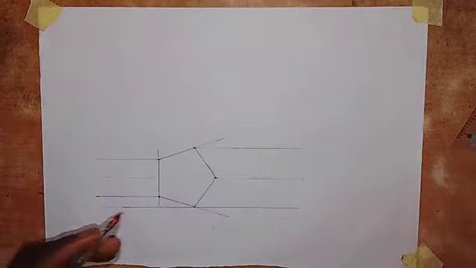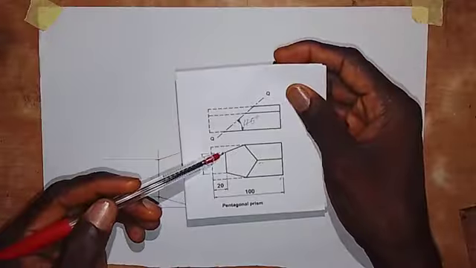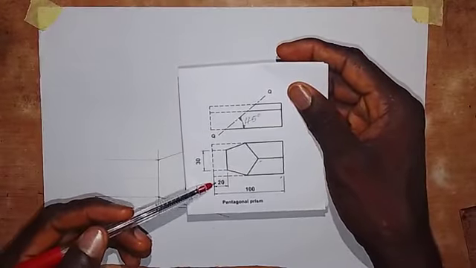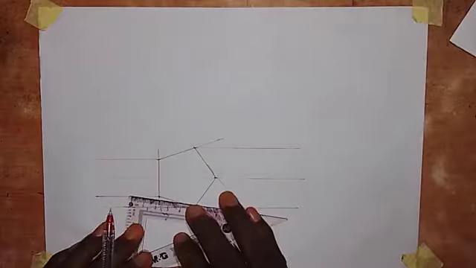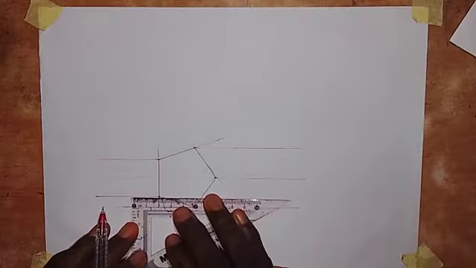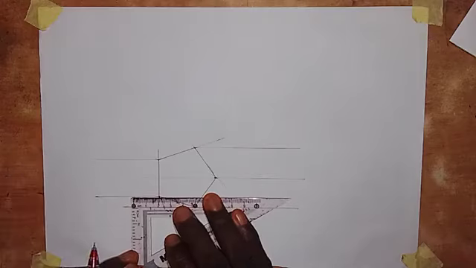Now we are going to take a measurement of 20 millimeters from here. As we see here, the distance of this line from this end is 20 millimeters. So we are taking a measurement of 20 millimeters from this point to this side. So take 20 millimeters from here to this side. This is 20 millimeters, okay?